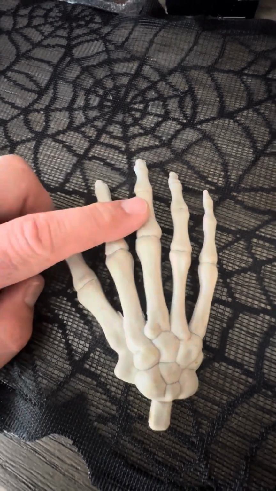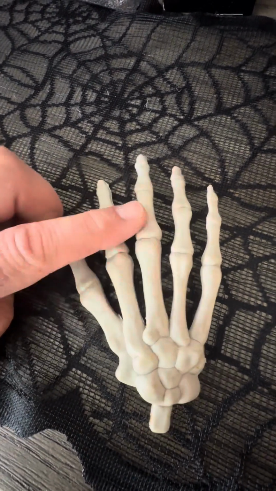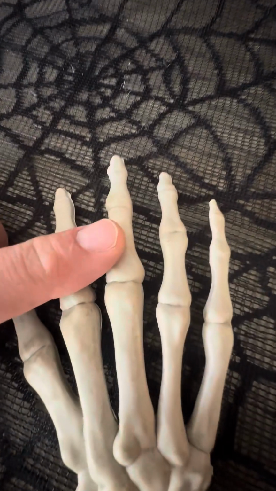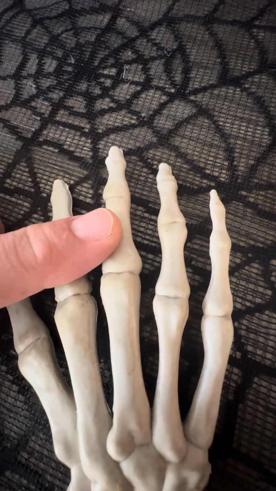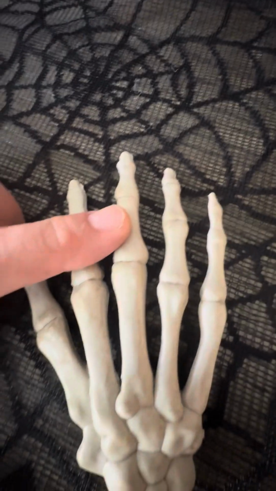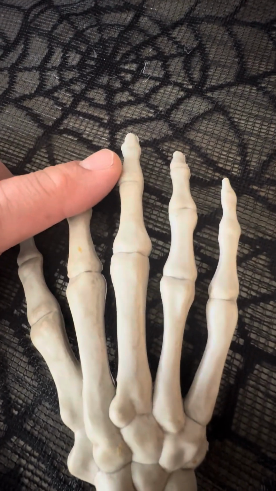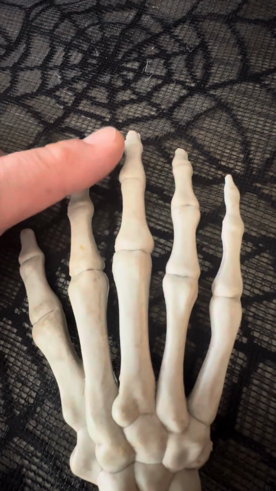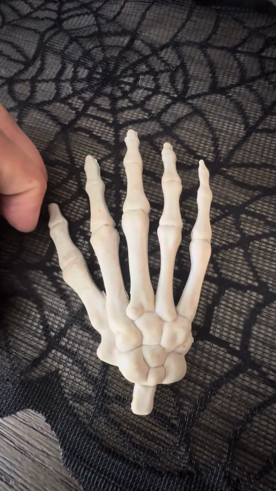It's number 1, 2, 3. This is the proximal phalanx of the 3rd digit. Intermediate phalanx, or middle phalanx, and then the distal phalanx of the 3rd digit.